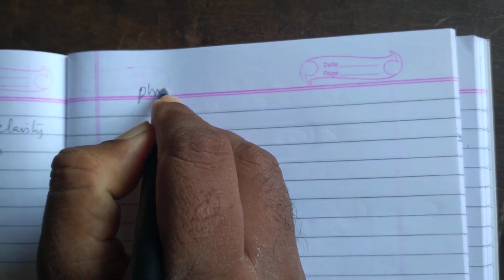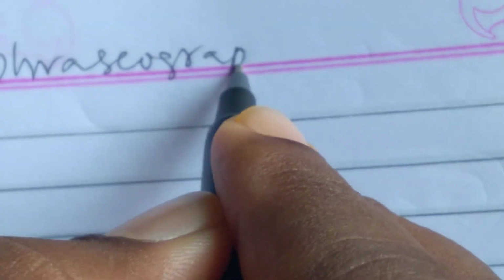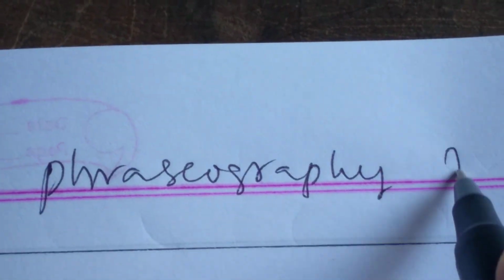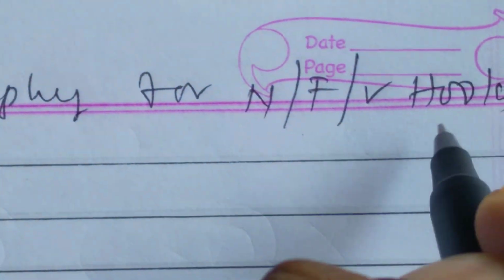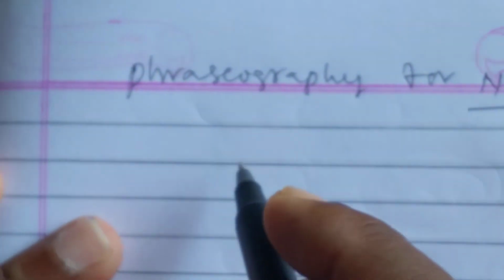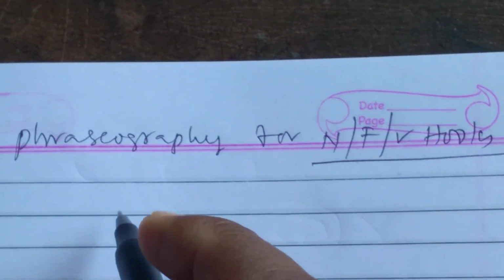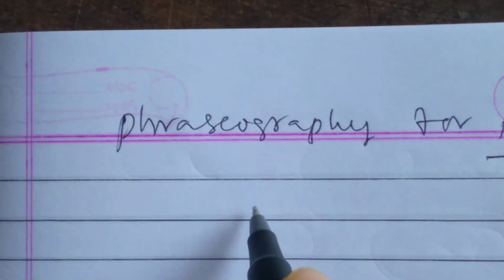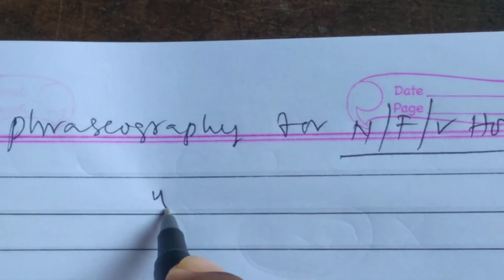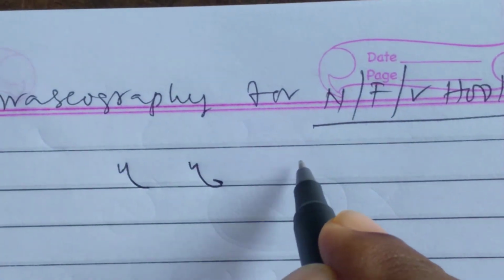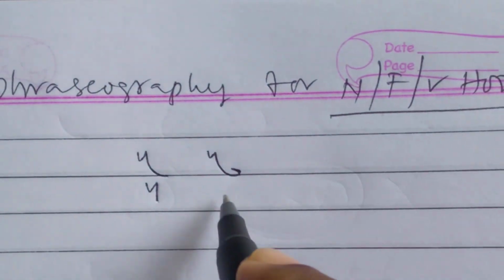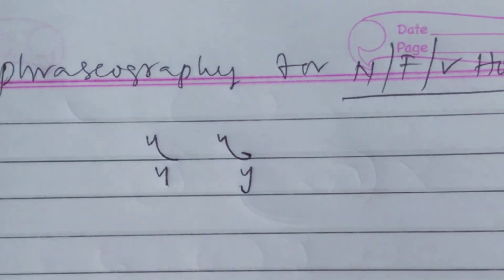Okay, finally my dear friends, we have entered into phraseography for n, f, v hooks. Phraseography we know very well how to write. For the feasibility of more facile words, we can create phraseography. Now I am writing here: I have, we know very well. You can add an n hook for this. It is called I have been. We know very well about I had; you can add an n hook here: I had been, above the line it is.